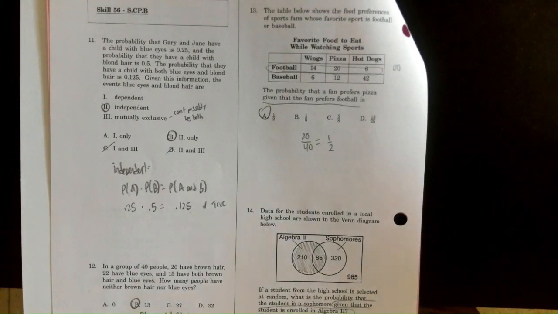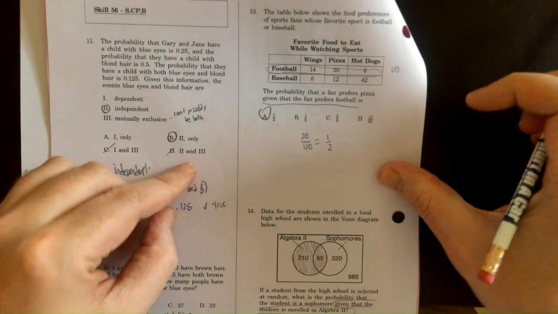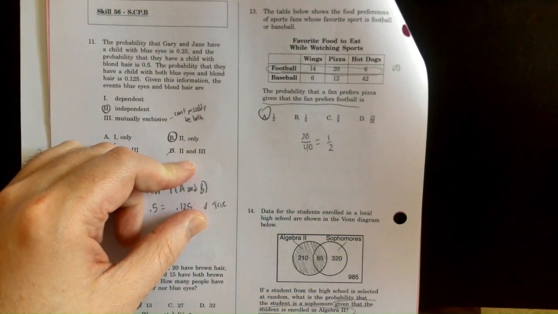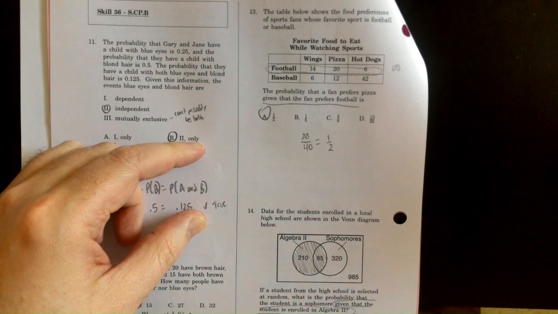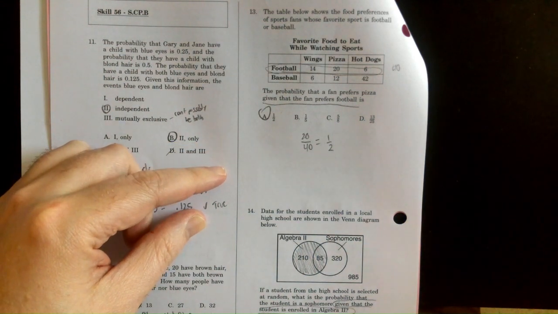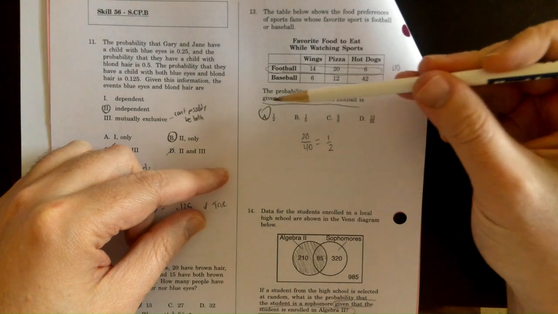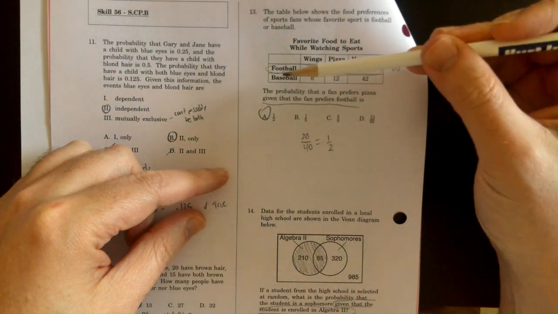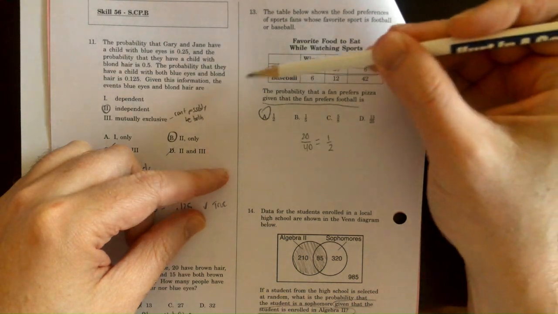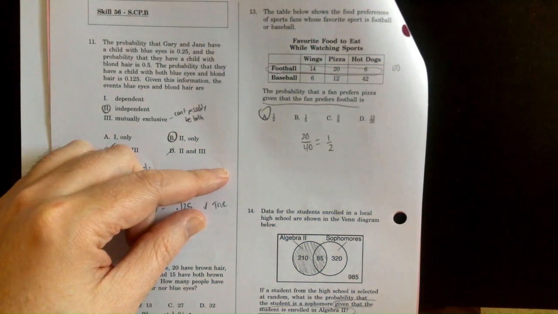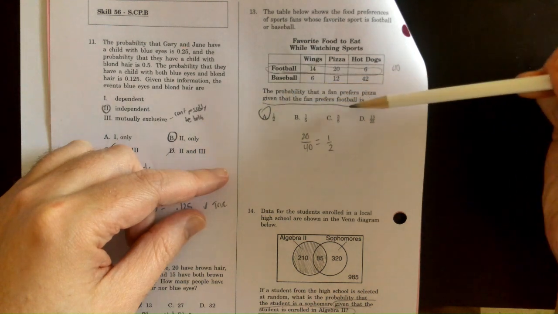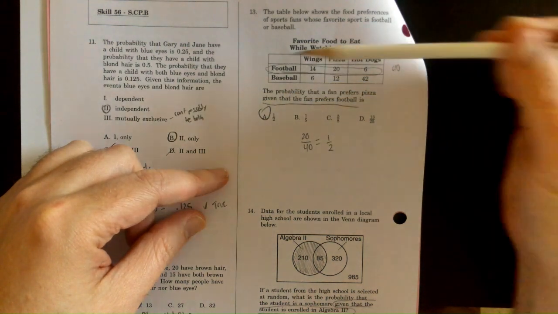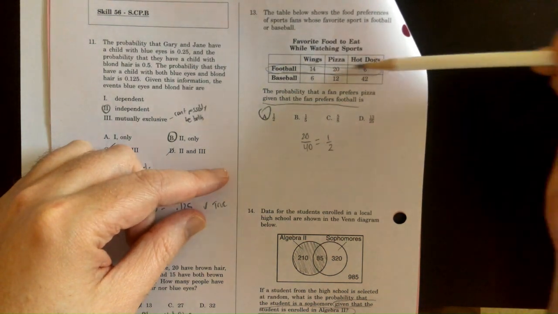Number 13, the table below shows the food preferences of sports fans whose favorite sport is football or baseball. The probability that a fan prefers pizza given that a fan prefers football is, whenever you see the word given, you should stop and circle the row or column they're talking about. We're going to ignore the rest of this table and only focus on the given stuff, which is given football. So that means we're only going to pay attention to this row.